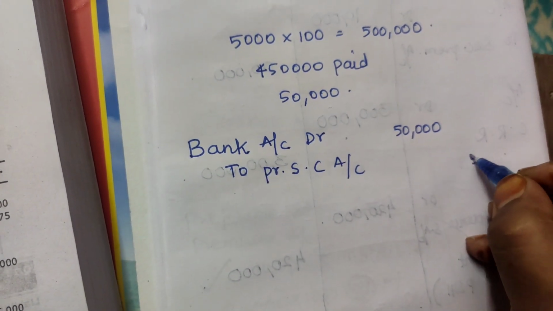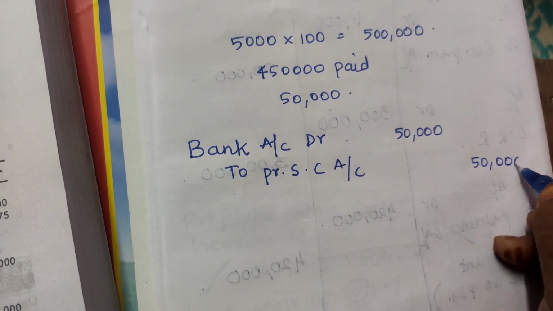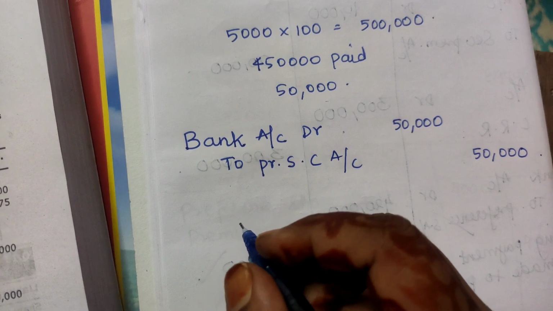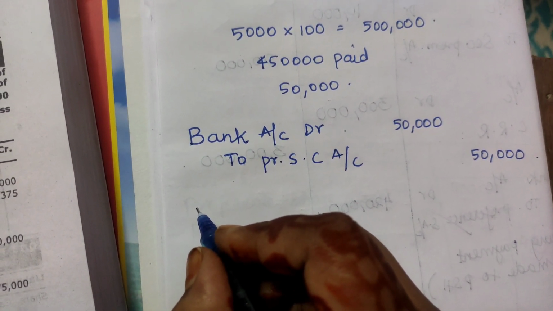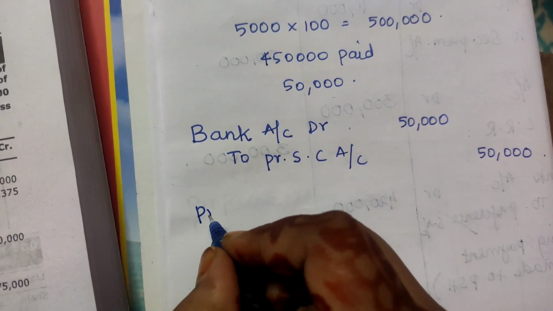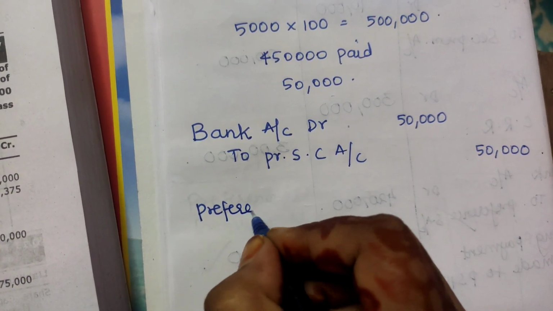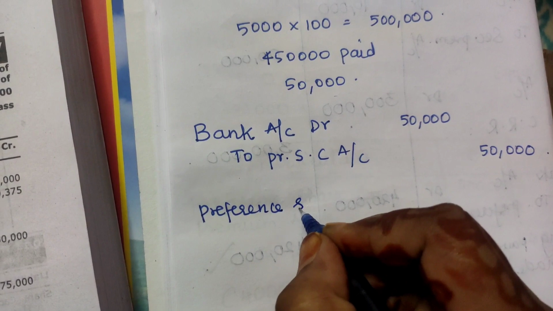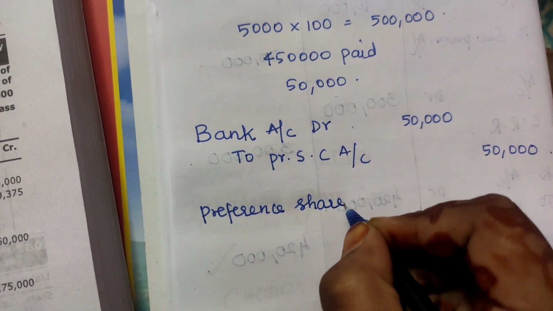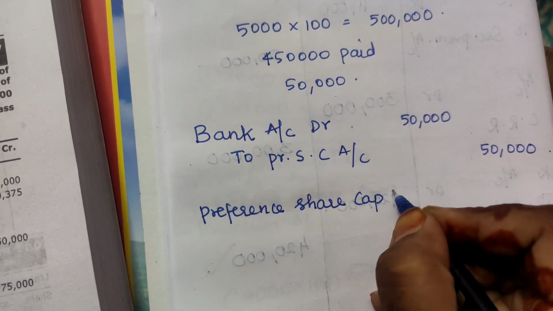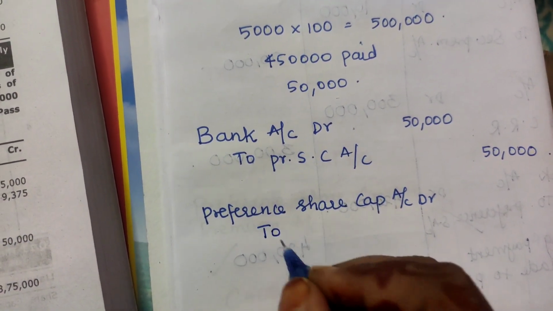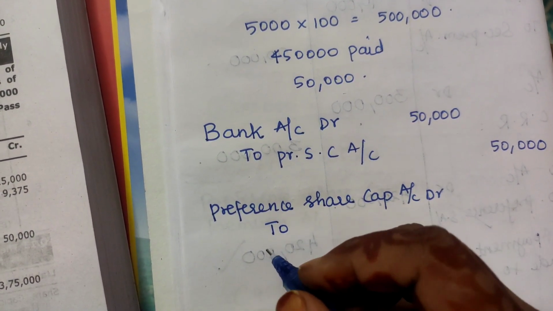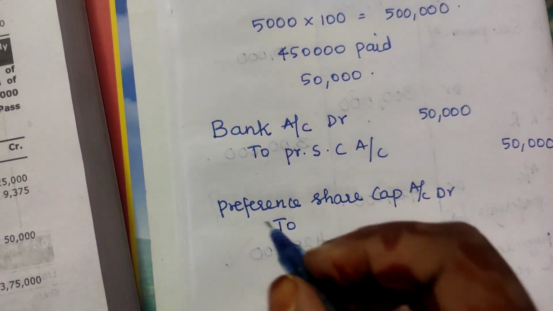After this we have to redeem. So what will we write? The redeem entry. How are we going to write the redeem entry? Preference share capital account debit to, sorry, we have premium also, no?